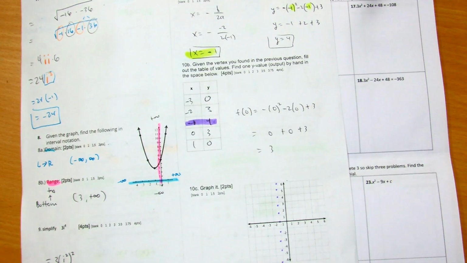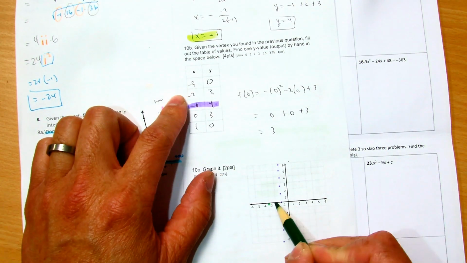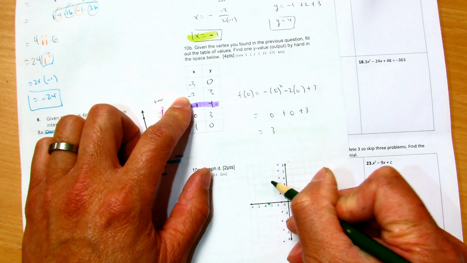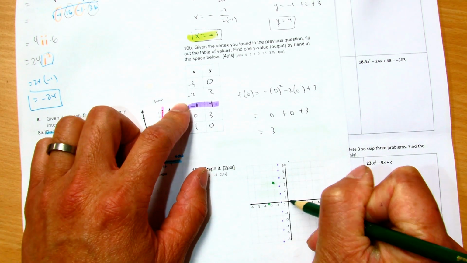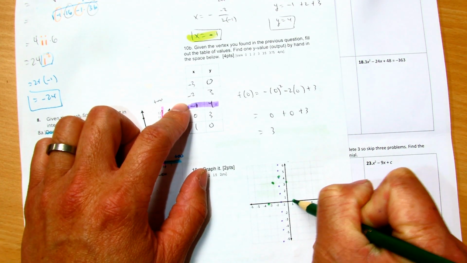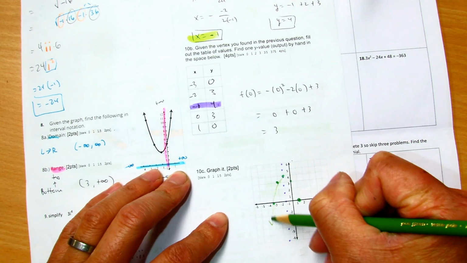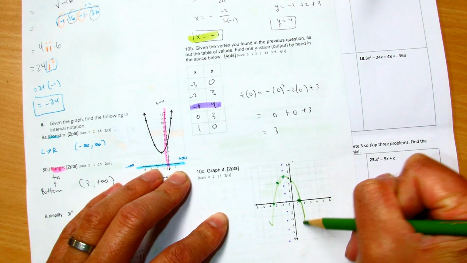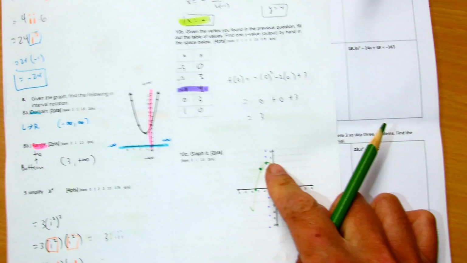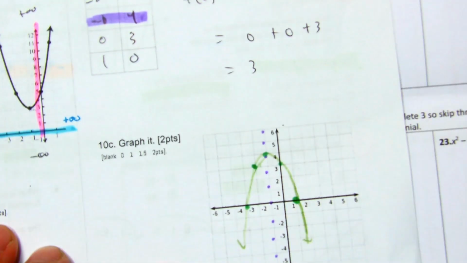Okay, so let's go ahead and graph it. (-3, 0). Left 3, stay. Left 2, up 3. Left 1, up 4. (0, 3), and (1, 0). You'll notice that the vertex, this is your highest point here, it is on the axis of symmetry.